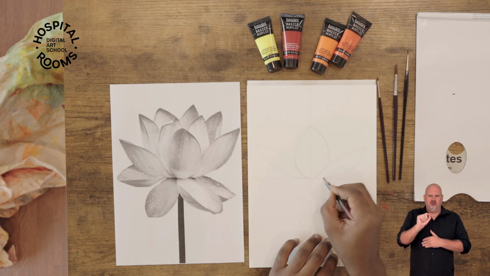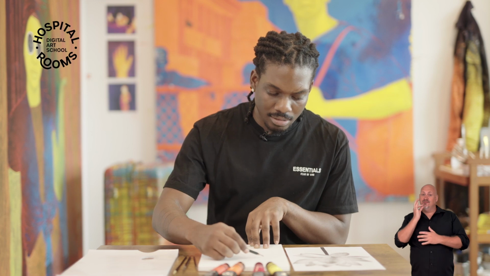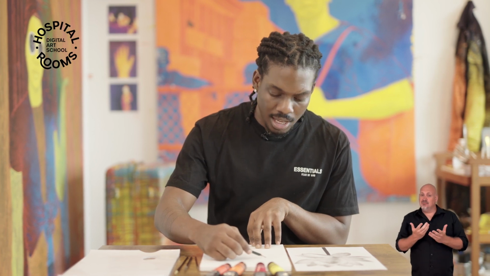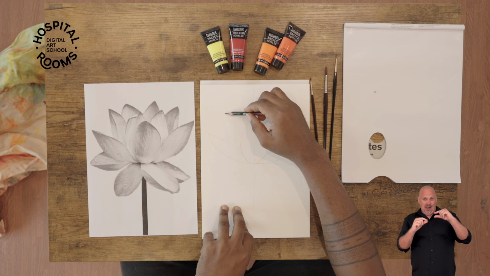I like to not put too much pressure, just in case I make mistakes, so I can go over these mistakes before I put the pressure and make it final, and make the sketch kind of final.